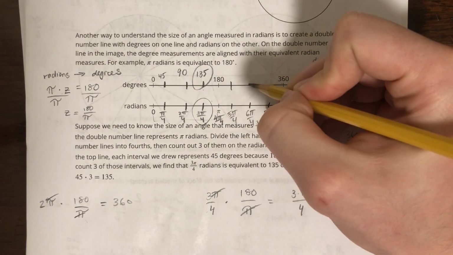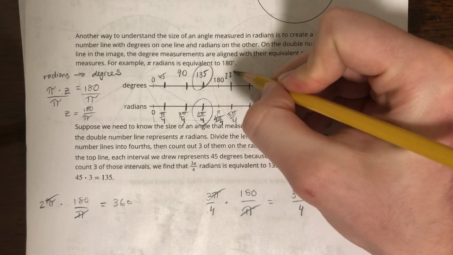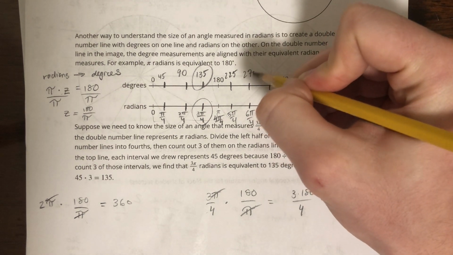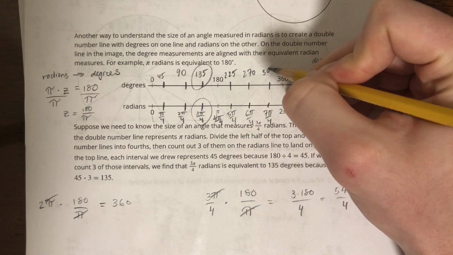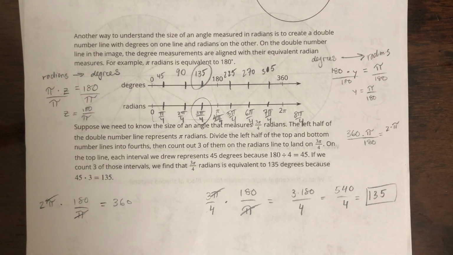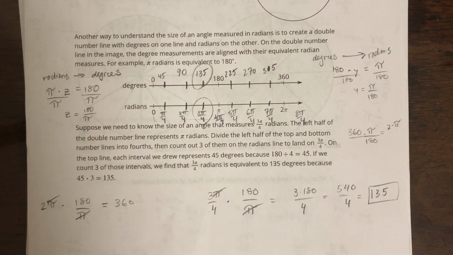And do the same thing with the degrees. Plus 45, we get to 225. Another 45 would bring me to 270. Another 45 brings me to 315. And then we get to 360. All right, so a lot of different ways to look at it. Hopefully this is all helpful. All right, that's all for lesson 12.